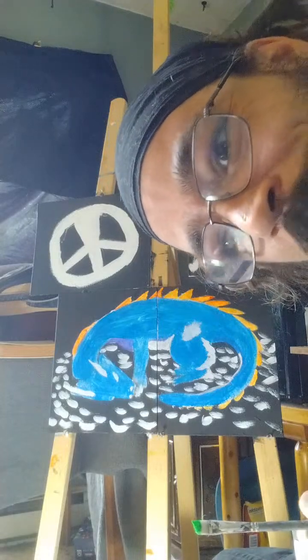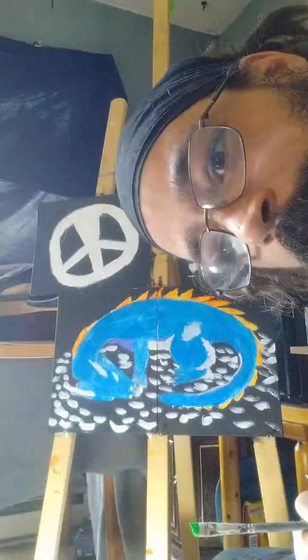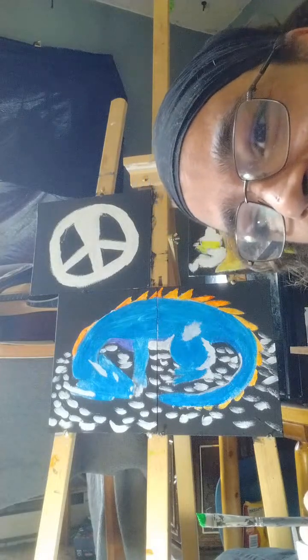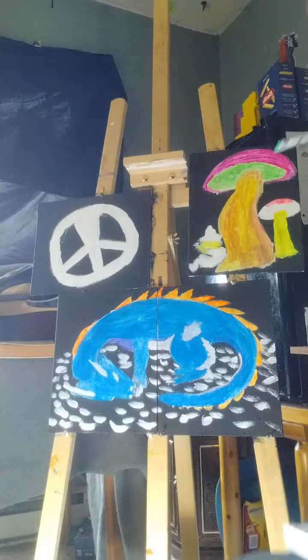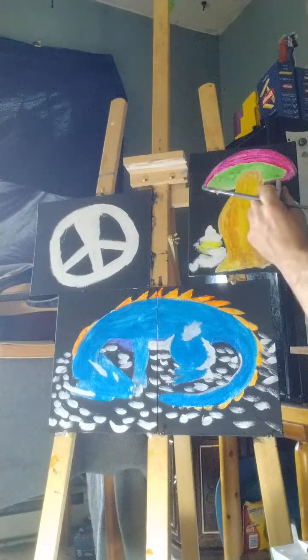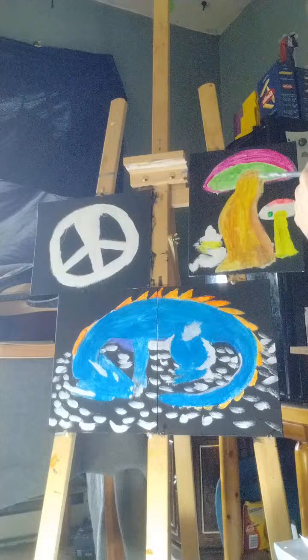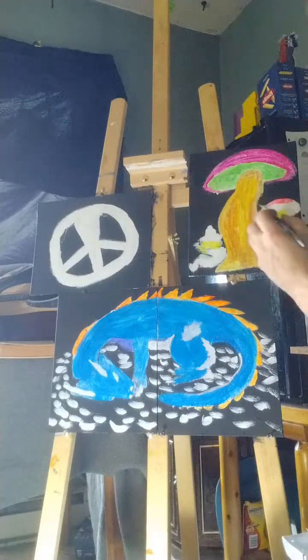Ah, SpongeBob SquarePants. Power to paint. Multiple canvases. Yeah, it's that ADD. I can't concentrate on one thing, but I can concentrate on five. Just do a little piece of each one.